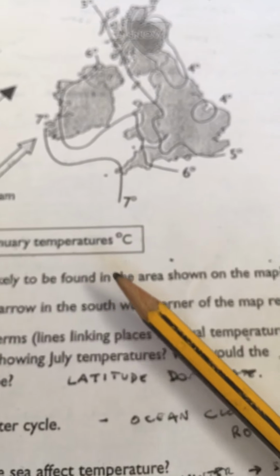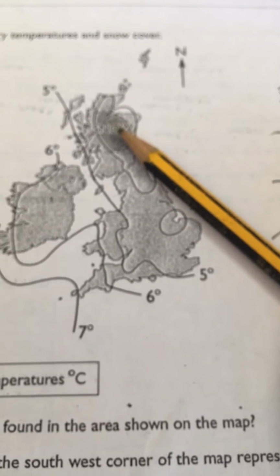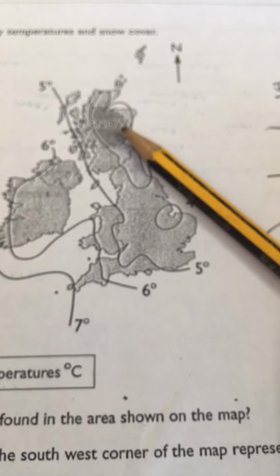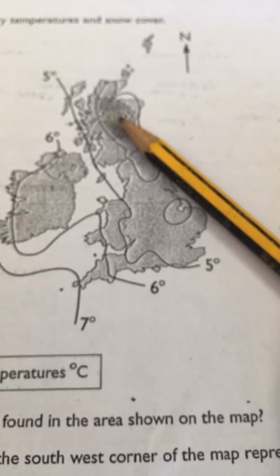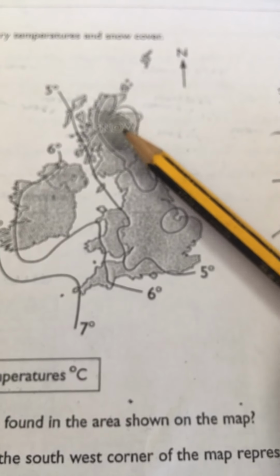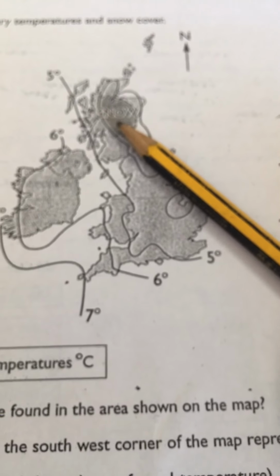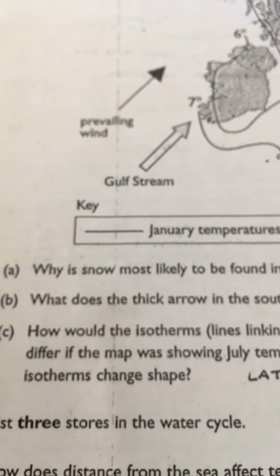Why is snow most likely to be found in the areas shown on the map? Well, it's cooler, higher latitude, and also higher altitude. The Grampians, that's this area of Scotland, away from the sea. So that's many reasons I've given you there. Aviemore's our top ski centre. Don't know if anyone's been there.